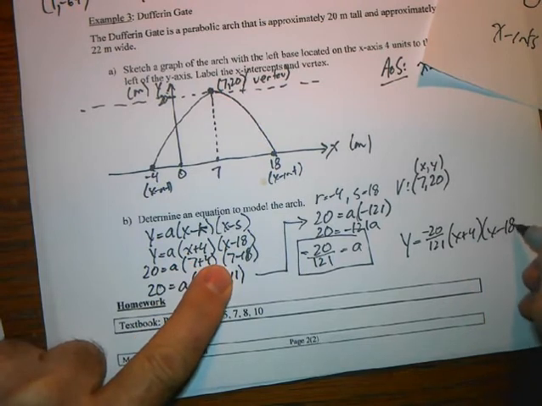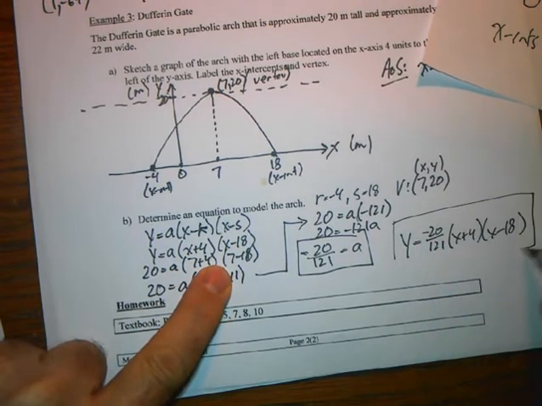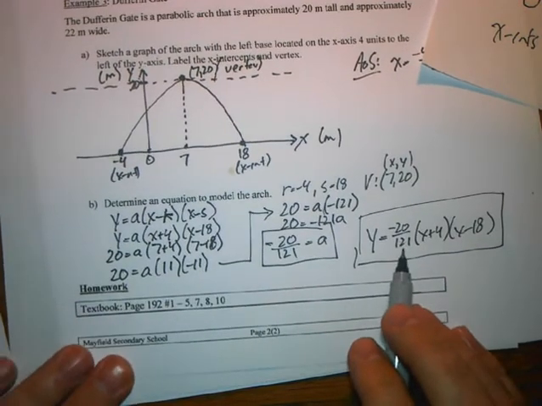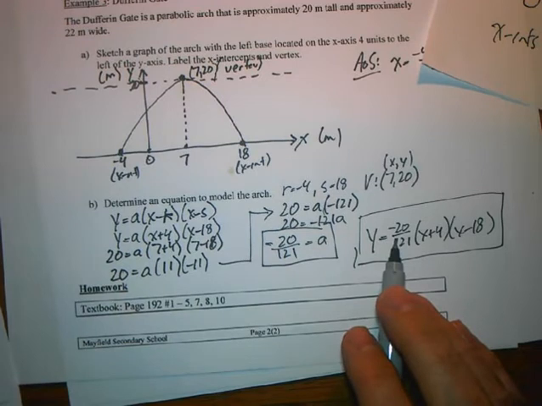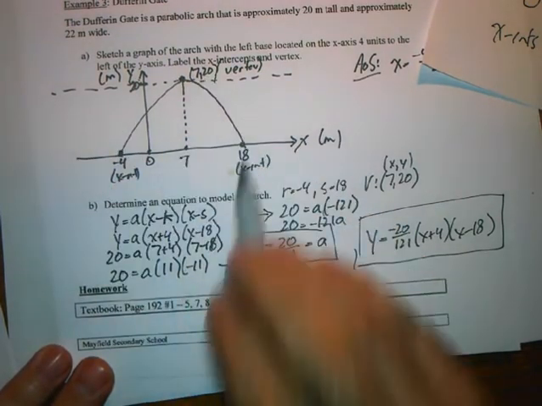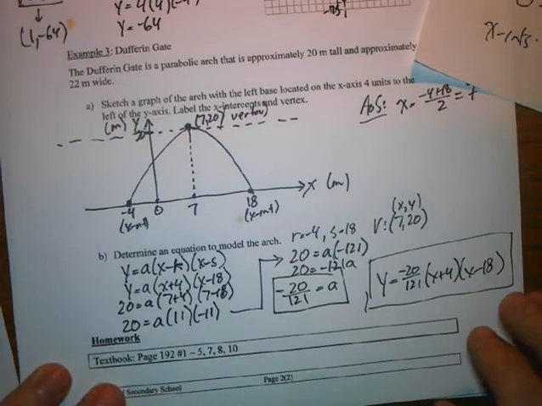Okay. Now it's always worthwhile to make sure you got the right sign here. The fact that A is negative means it should be opening down, and of course that's the case because it is an arch. Okay, so that's how that works.